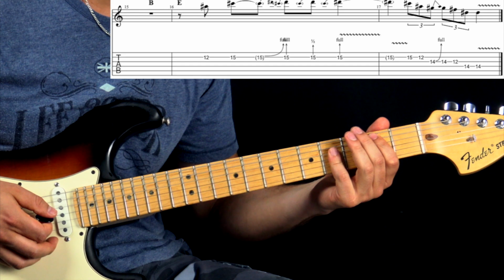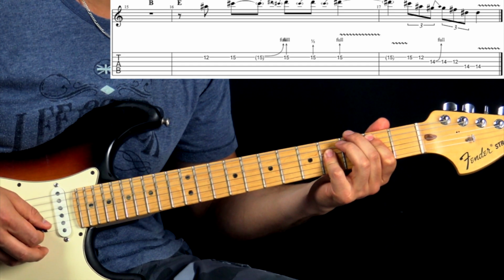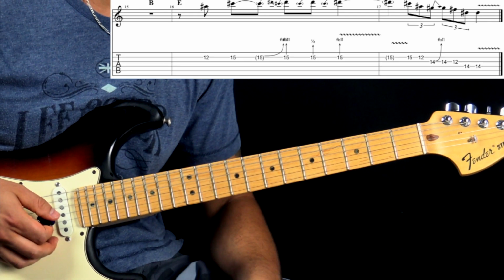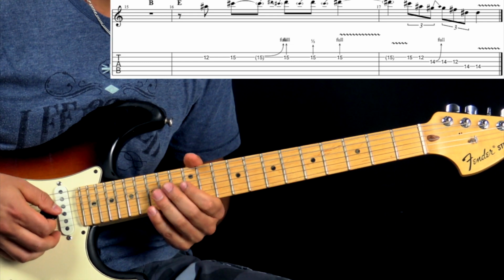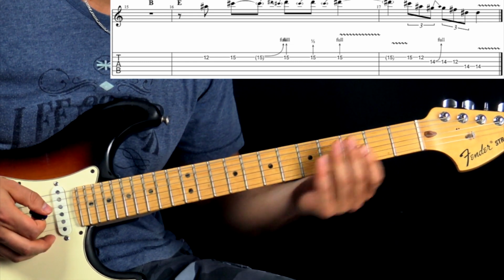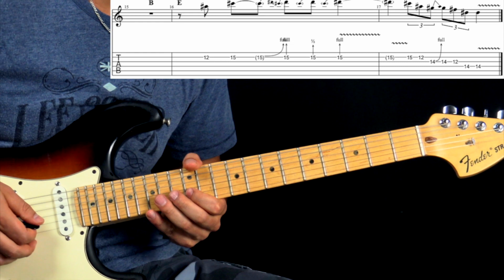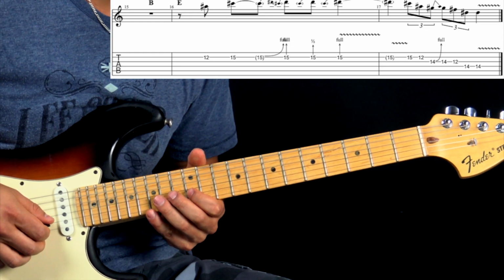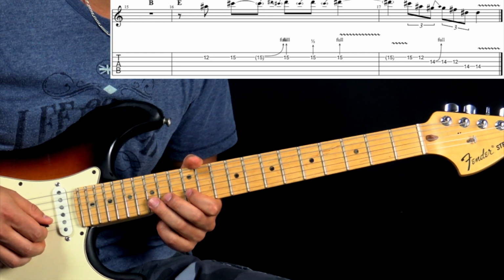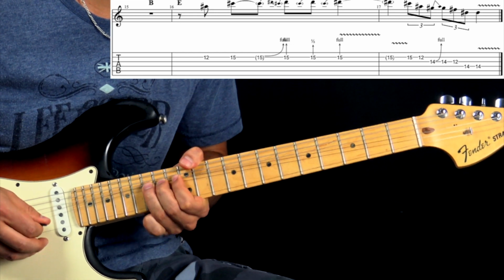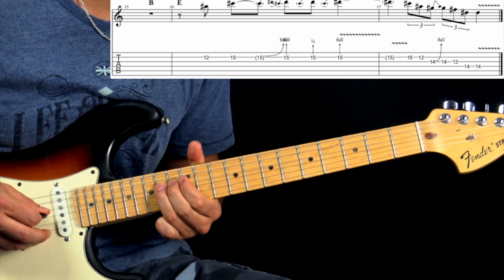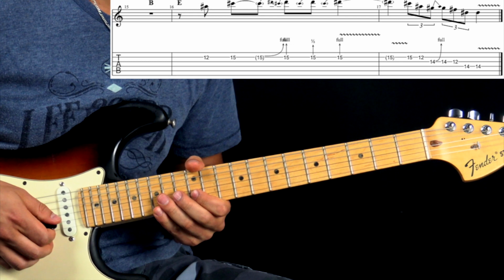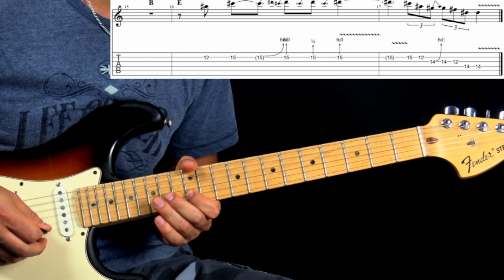Alright, after that we go to the B chord. The lead guitar is not playing anything here, and then the rhythm guitar is playing that, and the lead guitar is playing the following phrase. Alright, so one more time, slowly.